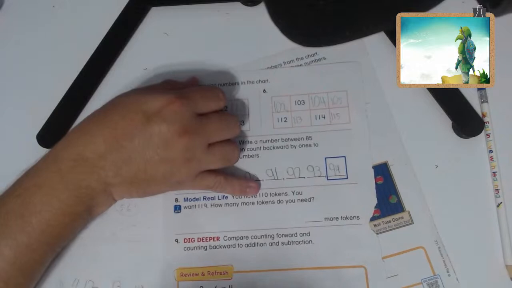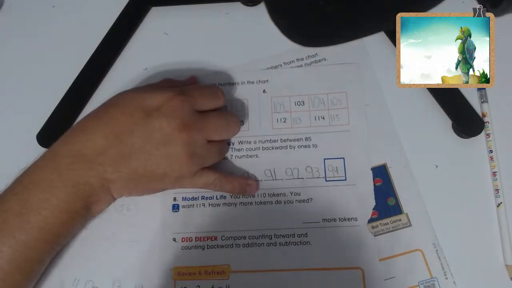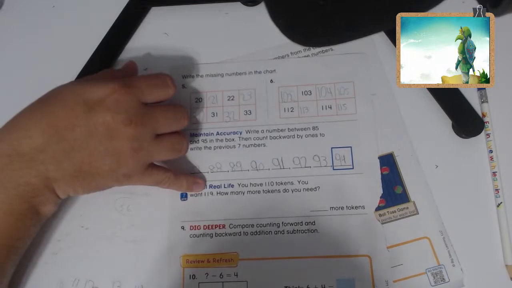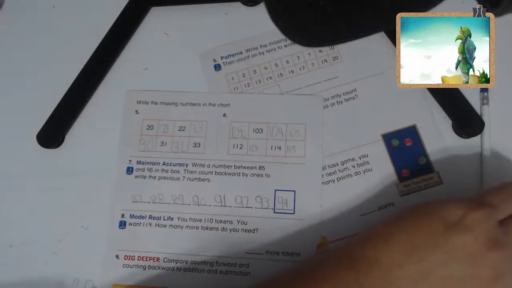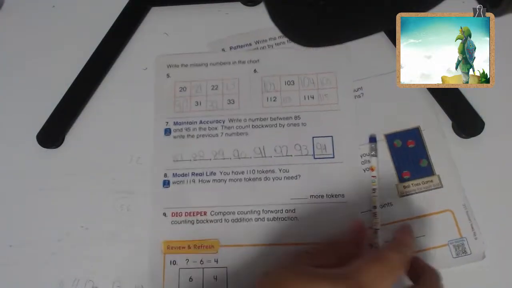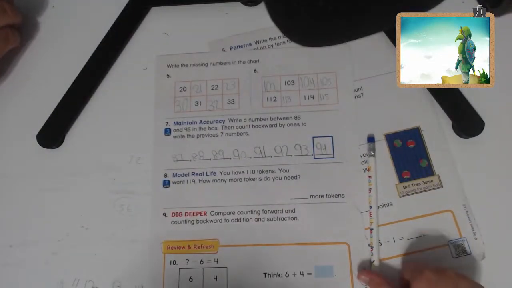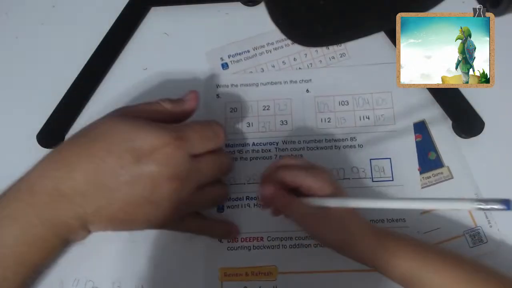How many do you have? 110. How many do you want? 119. How many more tokens do you need? So let's write an equation. How do you write this equation? You have 110 tokens. Just write it on the line.